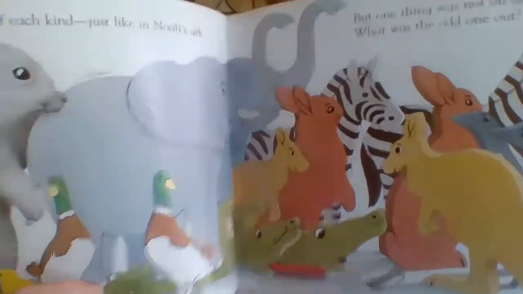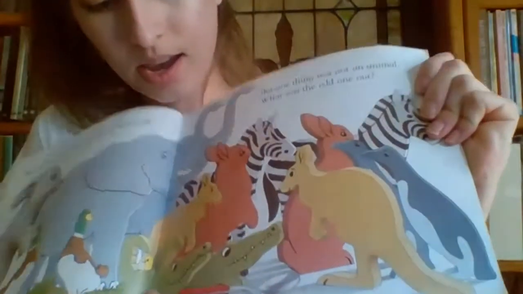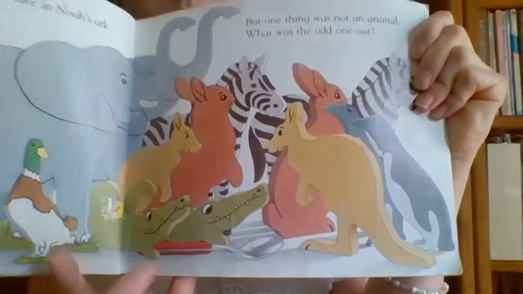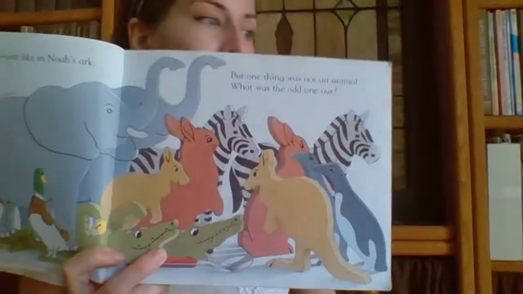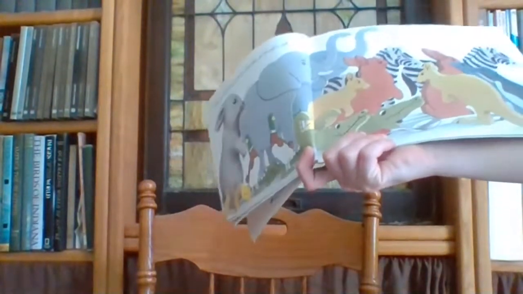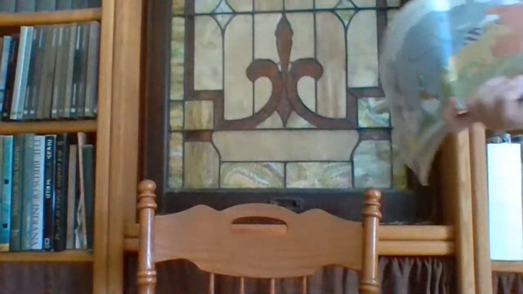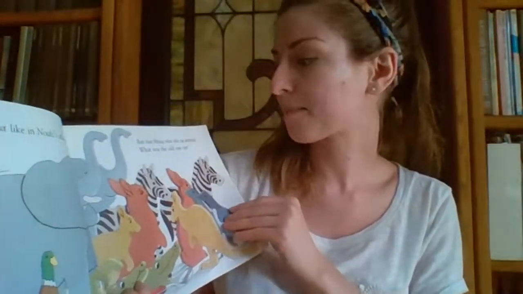These are all animals so far. I see another duck, a kangaroo, an alligator. Oh, but wait, this thing, is that an animal? No, that's a spoon. A spoon is not an animal. So let's turn the page and see what happens with that spoon.